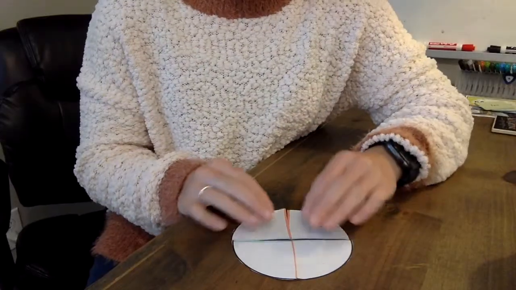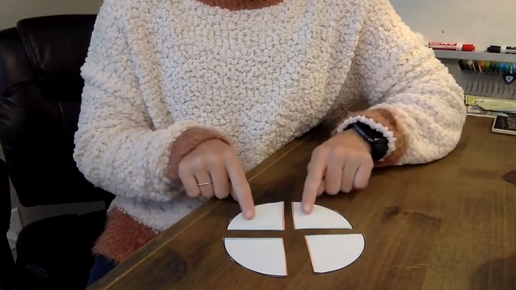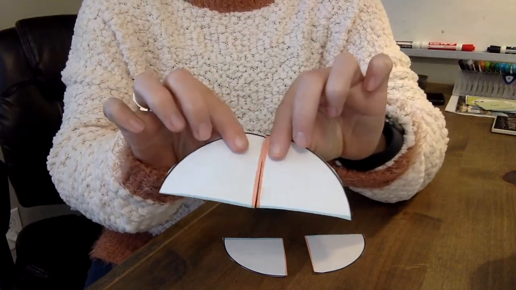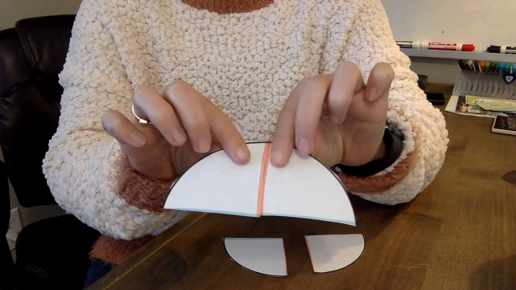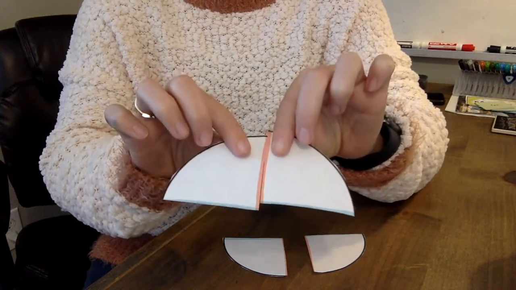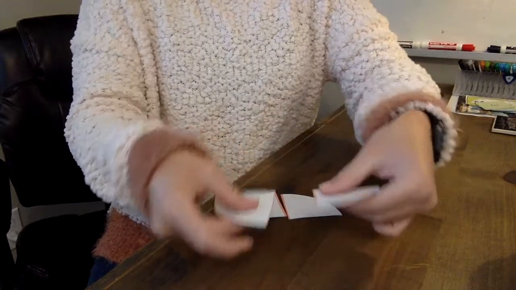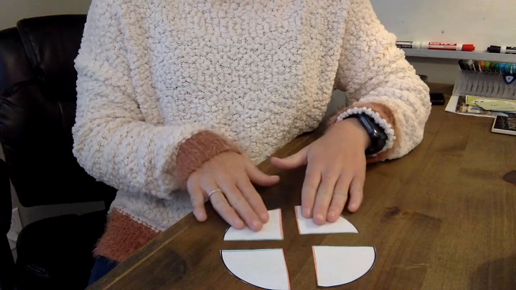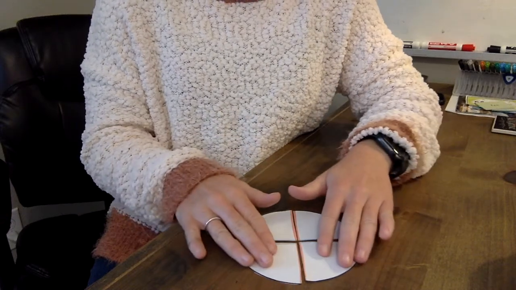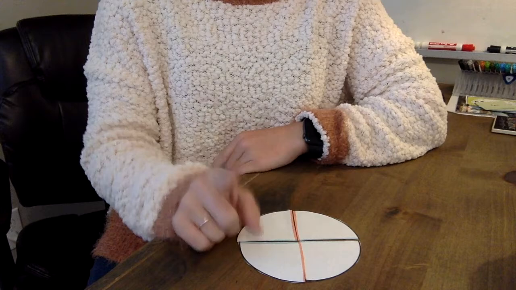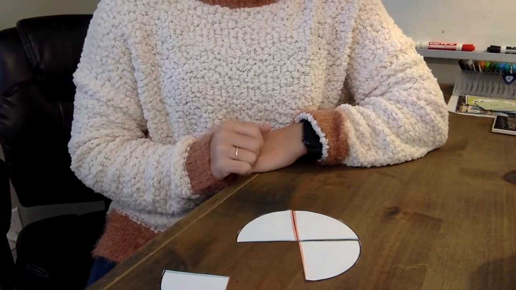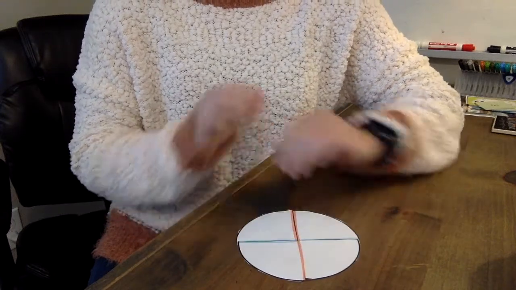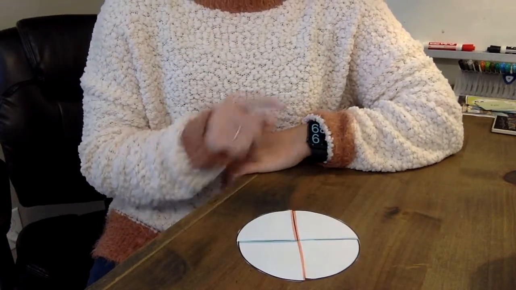When I break apart my circle, can I use just these two? Do these two parts make one whole? Is this making a whole circle? No. What else do I need? I need these other two parts. So I have my 1, 2, and I need 3, 4. I need these 4 equal parts to make one whole circle. I can't do it with 3. I can't do it with 2. I need all 4 equal parts to make one whole circle.